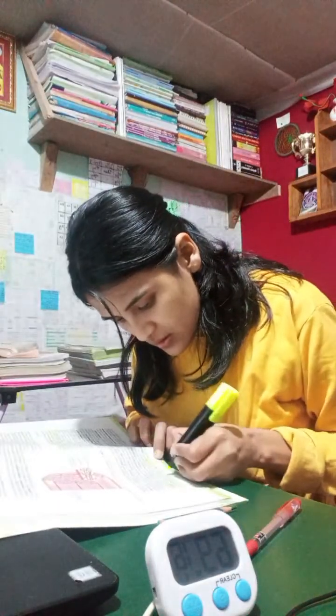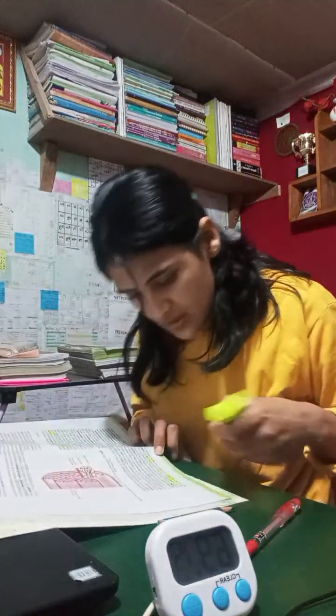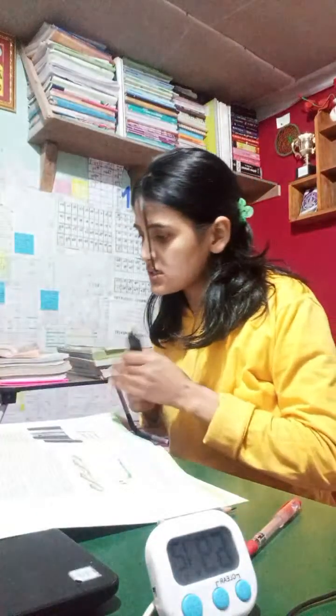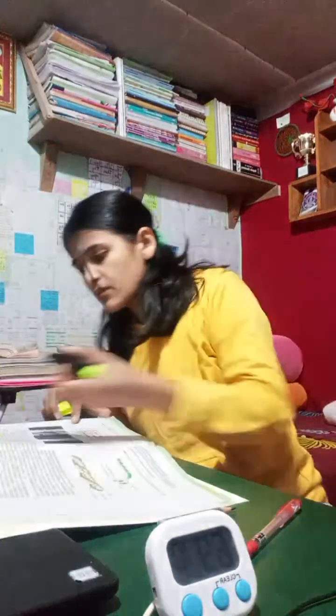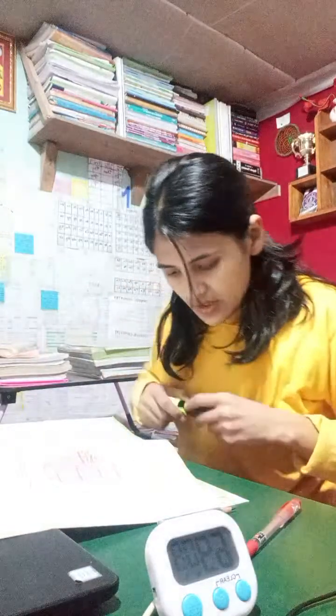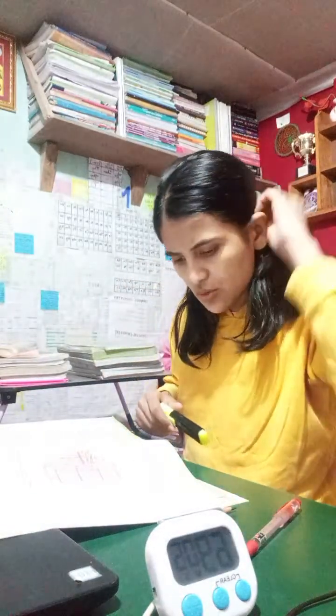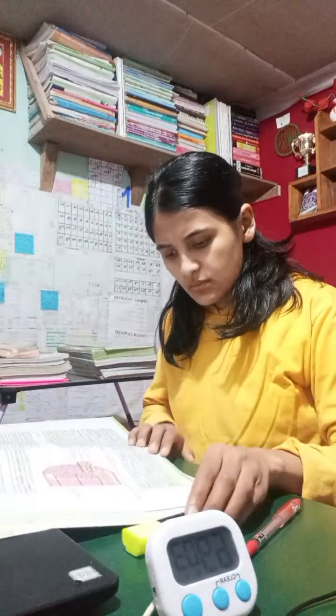Dark band, the A or anisotropic band, contains myosin. A band is anisotropic, I band is isotropic. Myosin is dark.